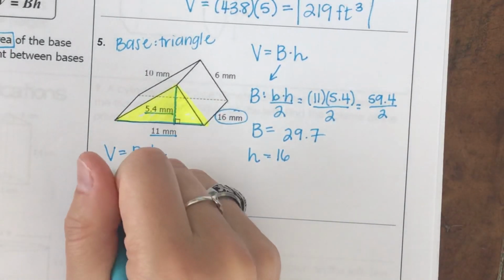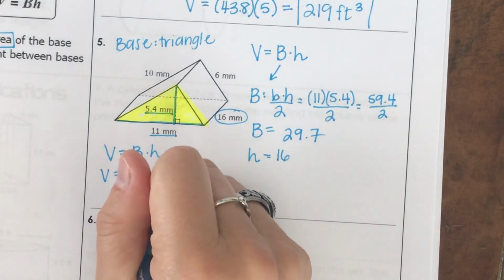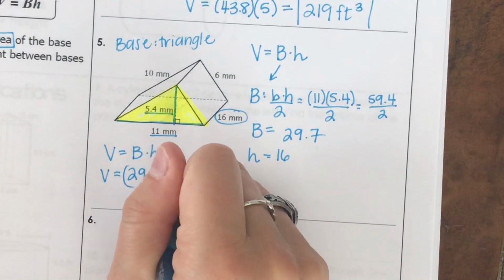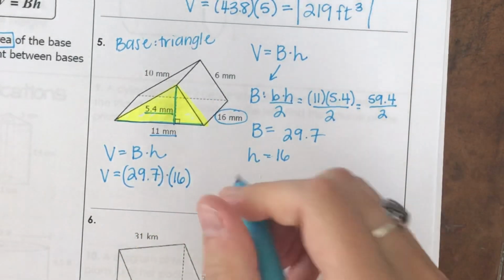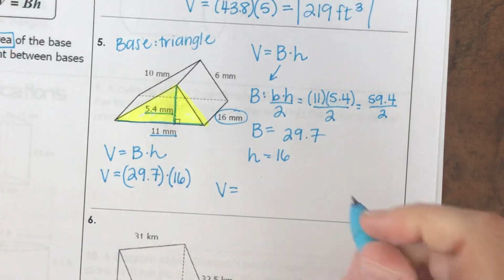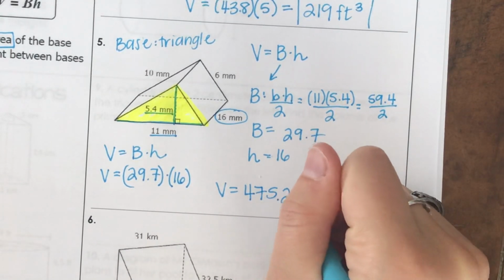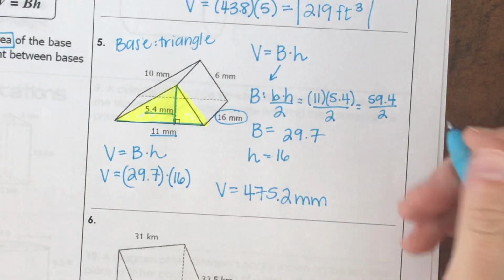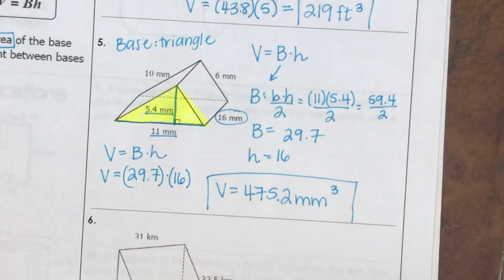So for my big B, I plug in 29.7 times my height, 16. So my final answer is 475.2 millimeters cubed. Again, because it's volume.